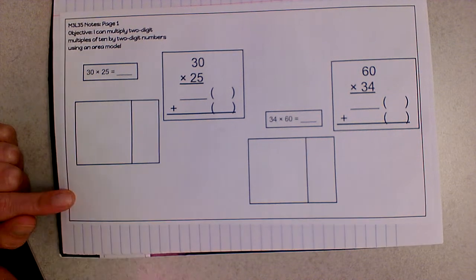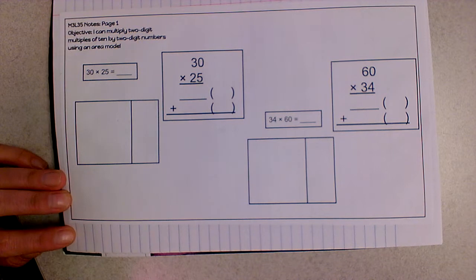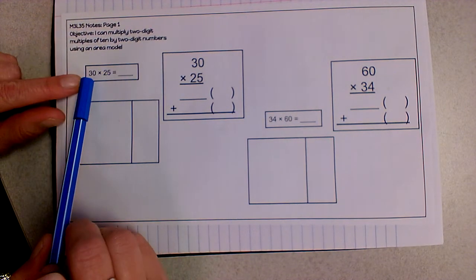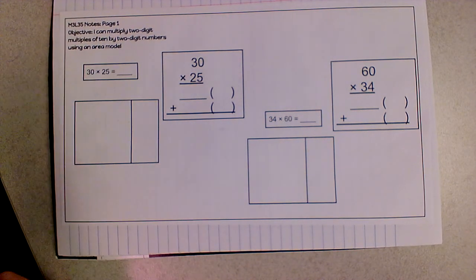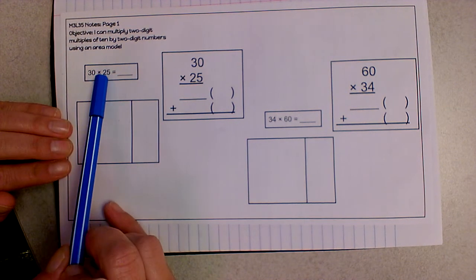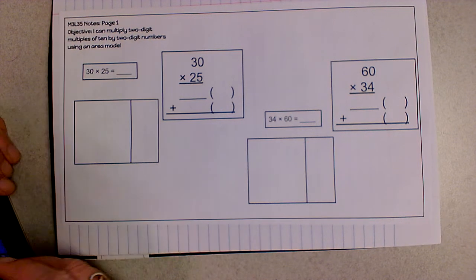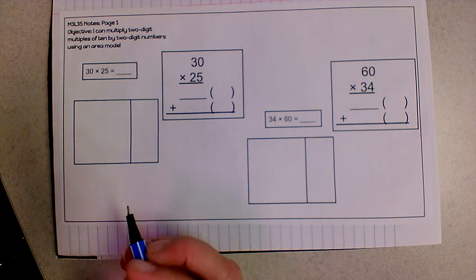And it says, I can multiply two-digit multiples of 10 by two-digit numbers using an area model. So we're going to be using this area model. And if you notice, I'm multiplying a two-digit number, which is 25, times a multiple of 10. So these are all in multiples of 10 today. Tomorrow, we will do two-digit numbers by two-digit numbers. Today, we're going to do a two-digit number by a multiple of 10 using our area model. And we've already done this. This is just a review for you.